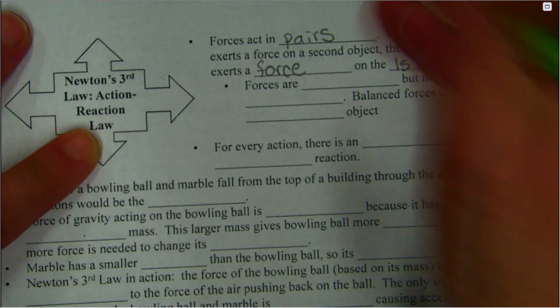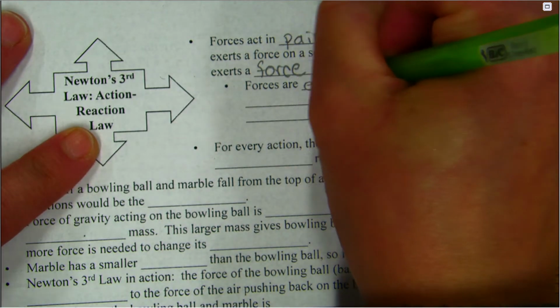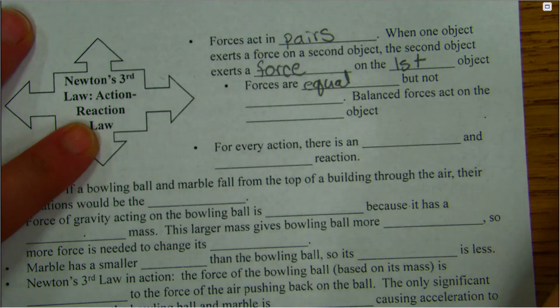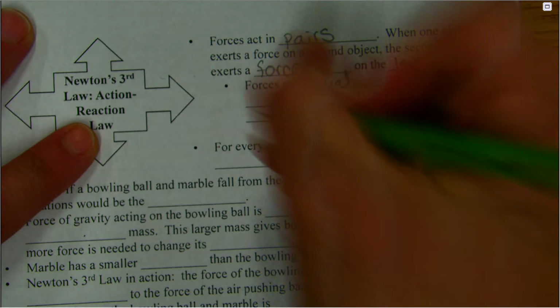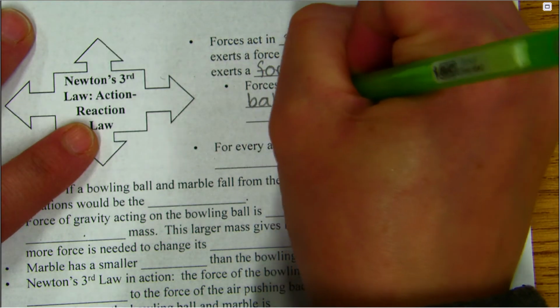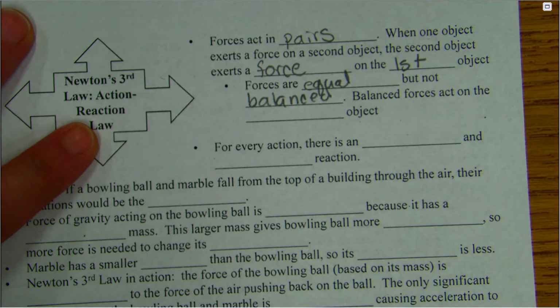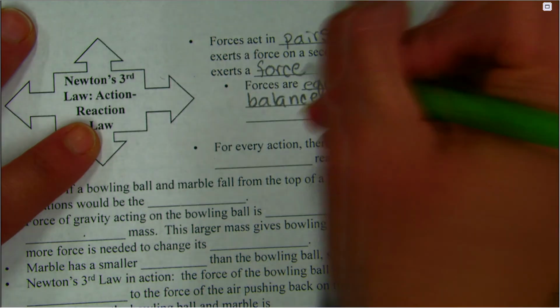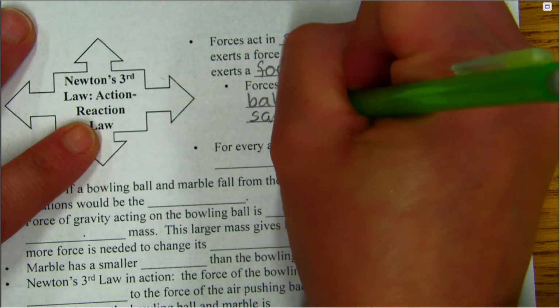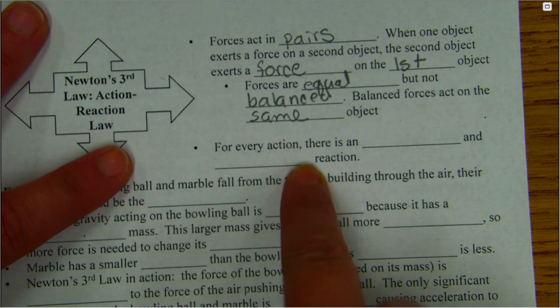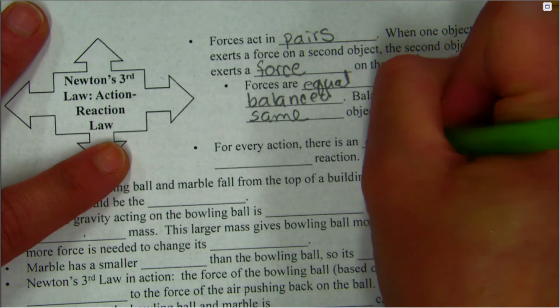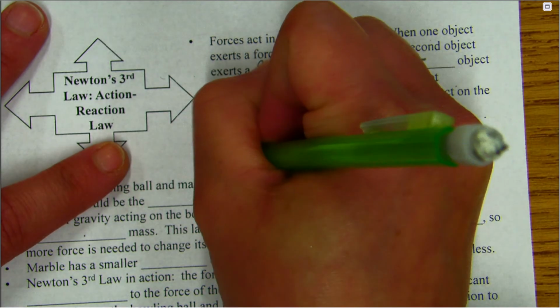Forces are equal but not always balanced. Balanced forces will act on the same object. So for every action, there is an equal and opposite reaction.